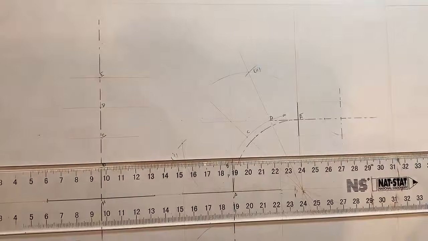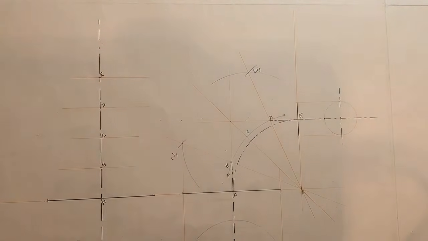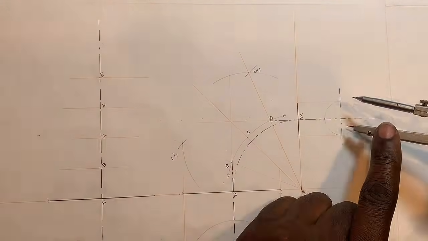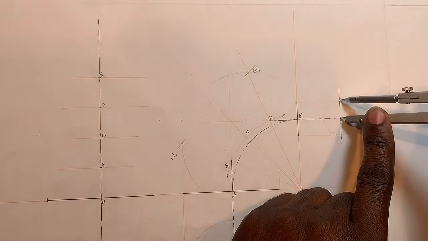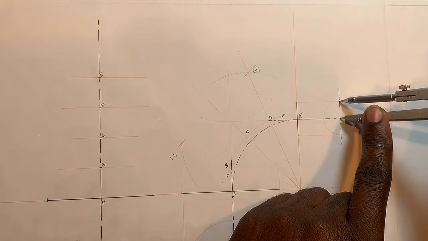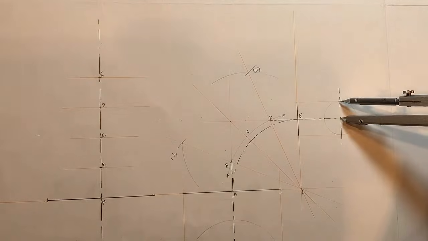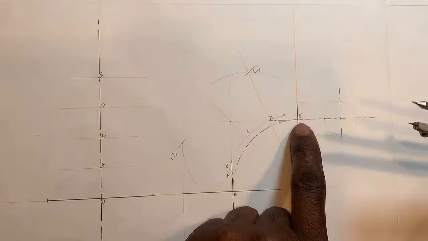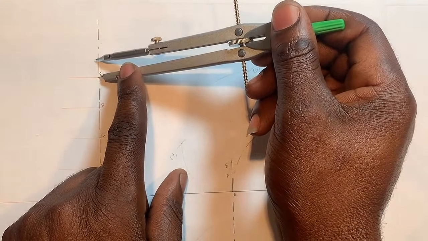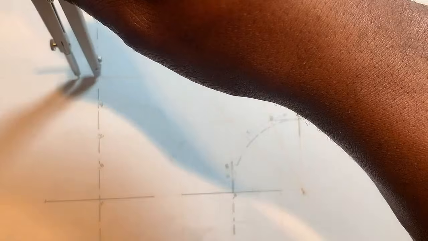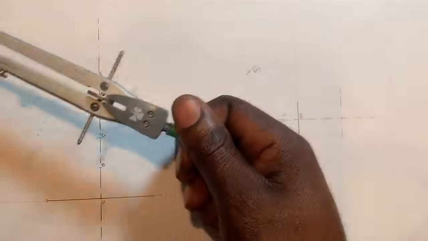You understand? Then now I can come back and record this. Remember, this was diameter 24, which we opened to what? 12. This is it. Now this E is there, and I can come and place it here. Just mark here and mark there. Even if you draw a full circle, it's still okay, as long as it's faint enough.